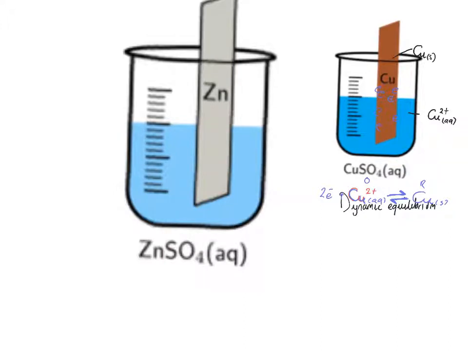In a separate beaker we have some zinc metal in equilibrium with some zinc ions. And again, at the macroscopic level, nothing would seem to be happening. However, if we go down to the microscopic level, the Zn2+ ions in the beaker are in equilibrium with the zinc metal.